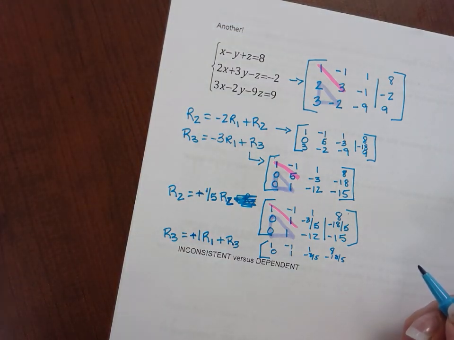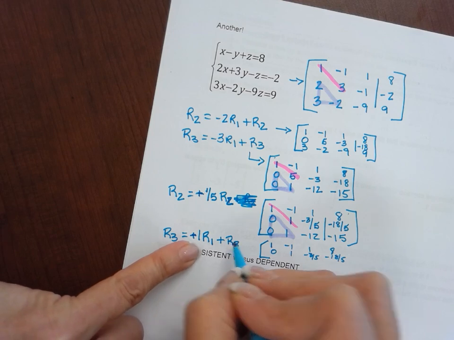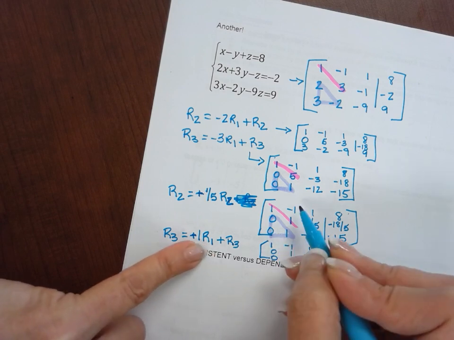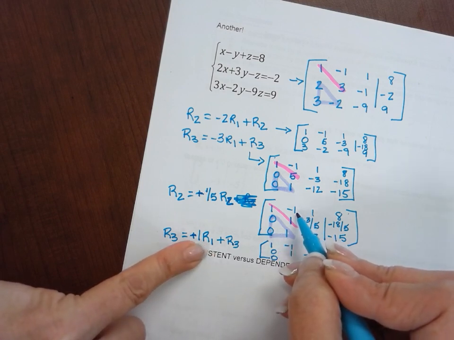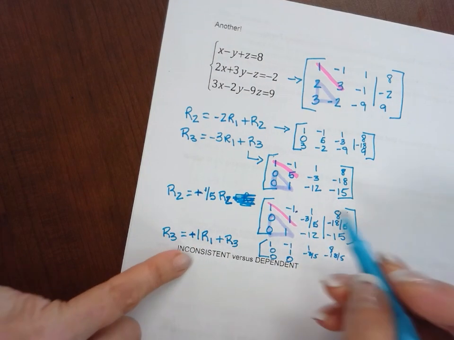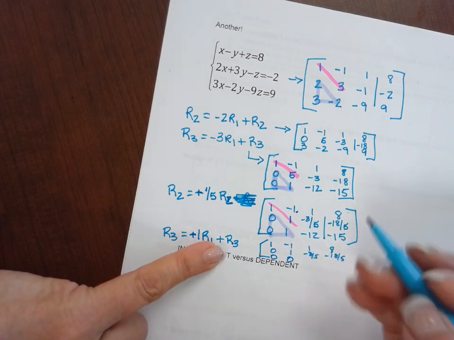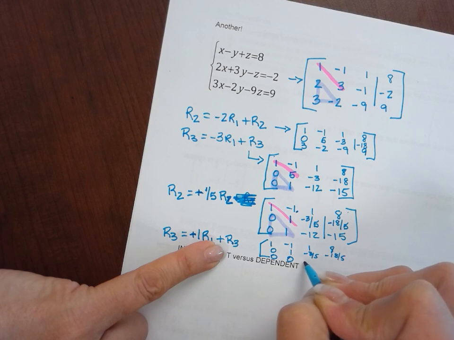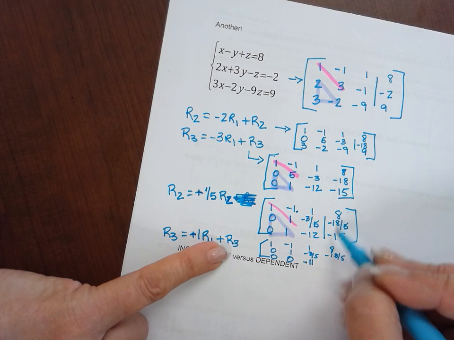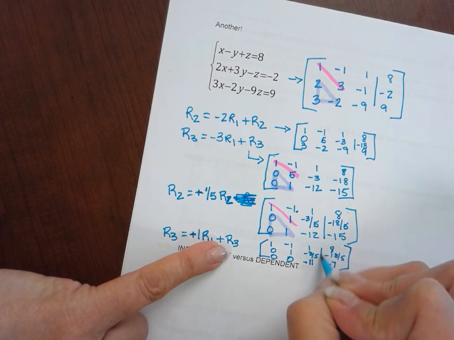All right, so we're going to have 0, because anything times 0. So 1 times -1 plus 1 gives me 0. 1 minus 12 is going to give me -11. 8 minus 15 is going to give me -7.